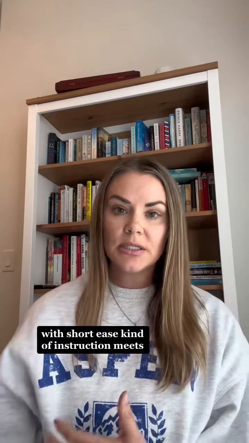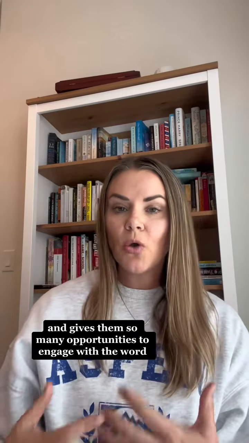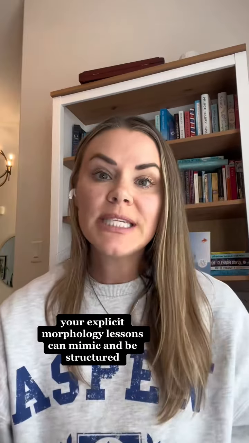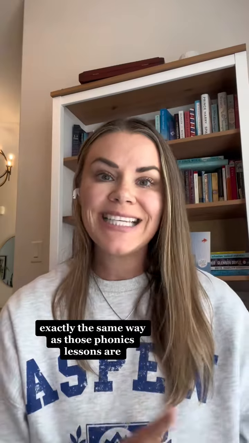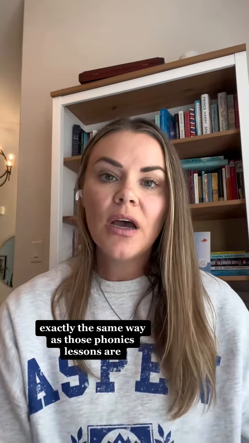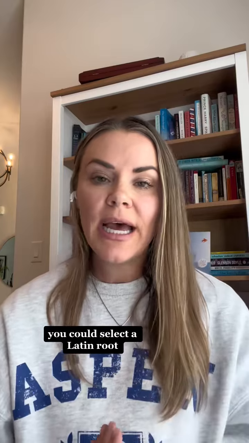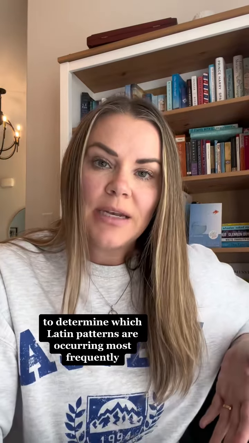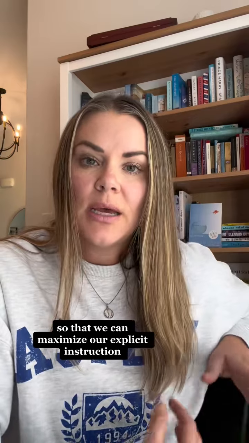This kind of instruction meets my student where they're at and gives them so many opportunities to engage with the word with a lot of guidance, and then a lot of opportunities to practice and apply their knowledge in spelling or encoding and in decoding. Your explicit morphology lessons can mimic and be structured exactly the same way as those phonics lessons are in the primary grades. You could select a Latin root that appears many times in the novel that you're reading with your student. I just finished analyzing the novel Red Wolf by Jennifer Dance to determine which Latin patterns are occurring most frequently so that we can maximize our explicit instruction and make sure that our Latin morphemes are connecting with the novel that people are reading in class.